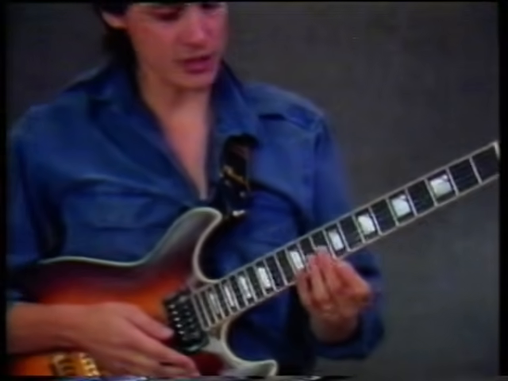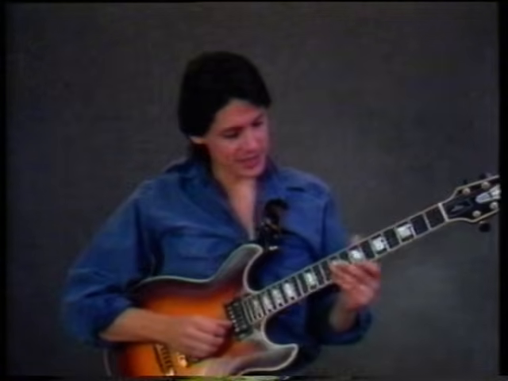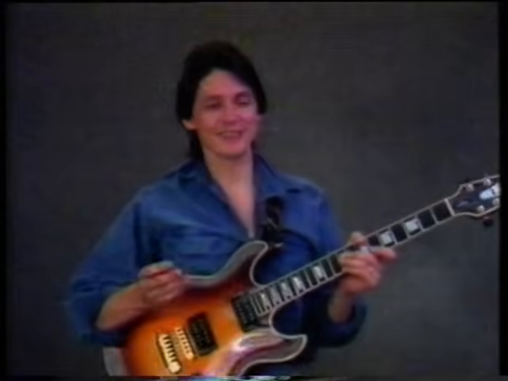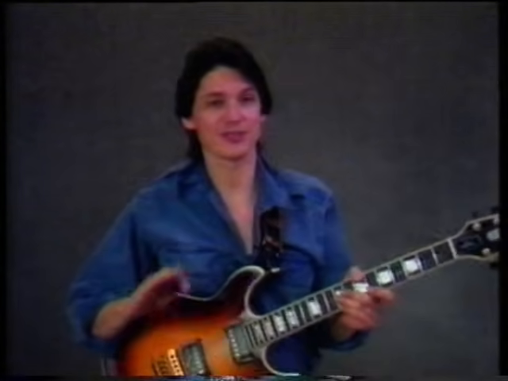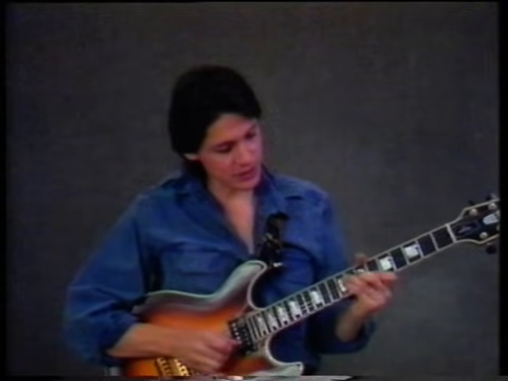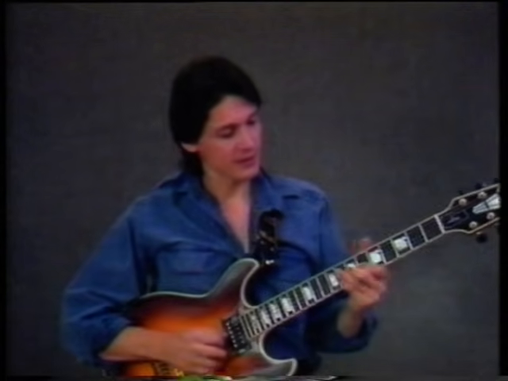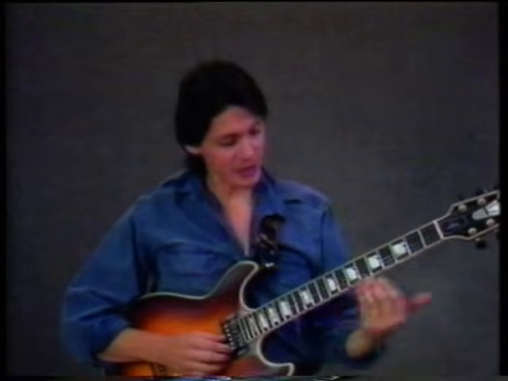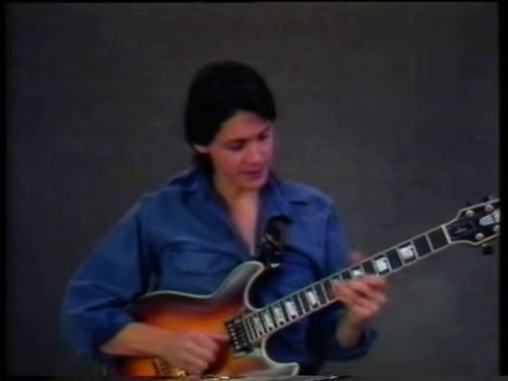And of course I do use the other two fingers in certain phrases, but that might be part of what, if some of what I do when I play looks sort of confusing and hard to decipher, it's because I'm really only using these two fingers and jumping around the guitar.